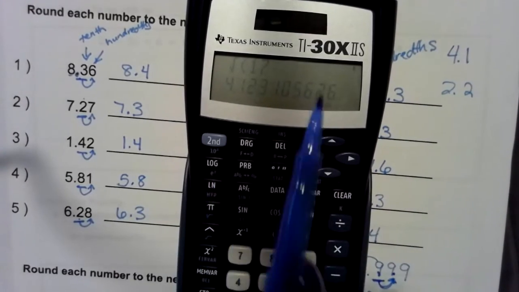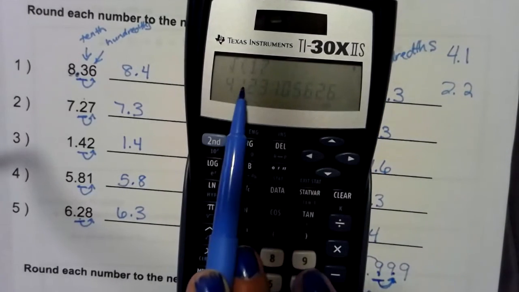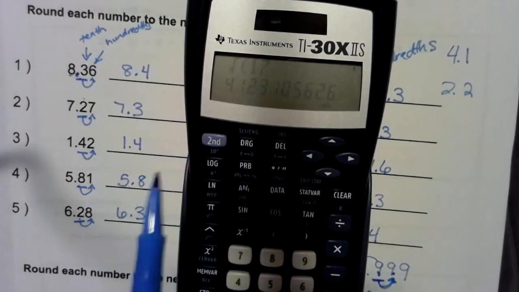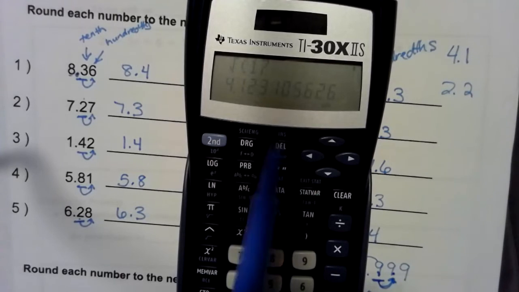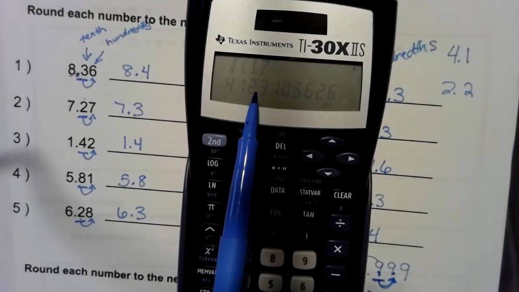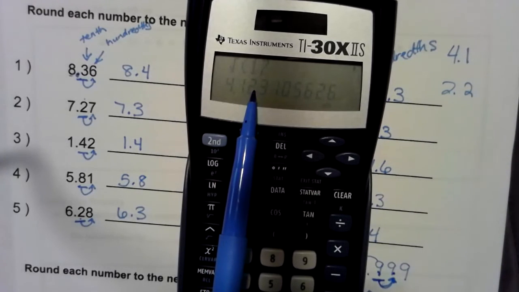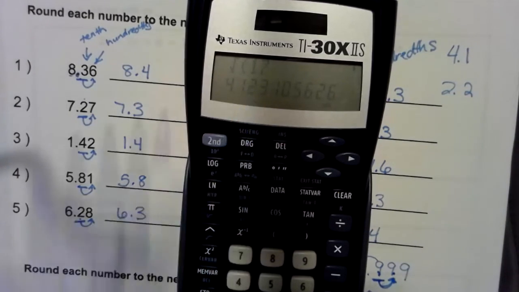Okay, so it doesn't matter how long your decimal is. If you're rounding to the nearest tenth, you only need these first 2 numbers after your decimal to tell you what to do. The first spot is your tenths, the second spot is your hundredths, and this number here tells you what to do. If it's 5 or more, you round it up 1. If it's 4 or below, you keep it the same.